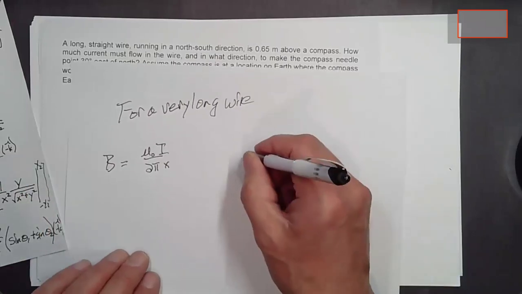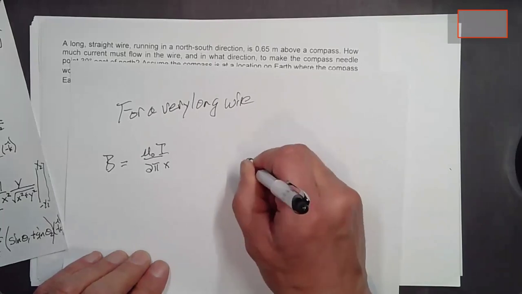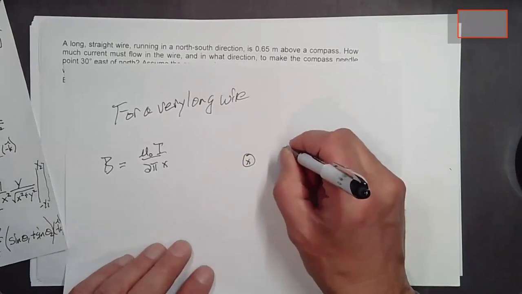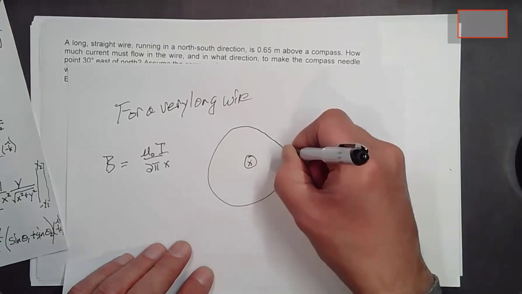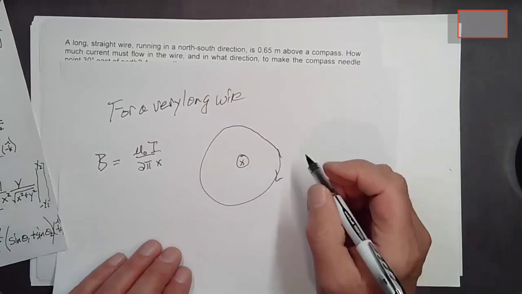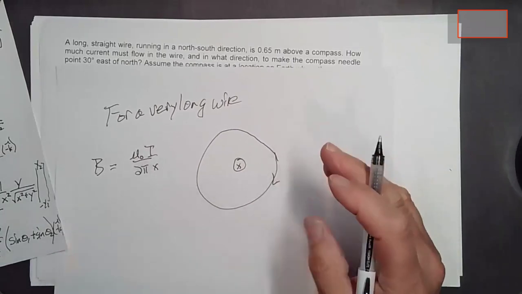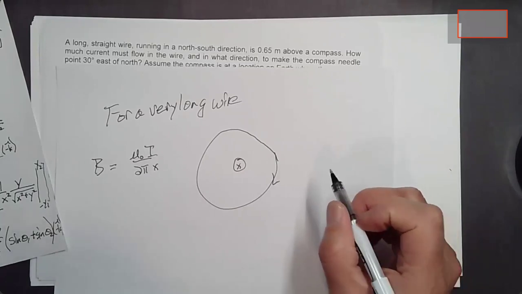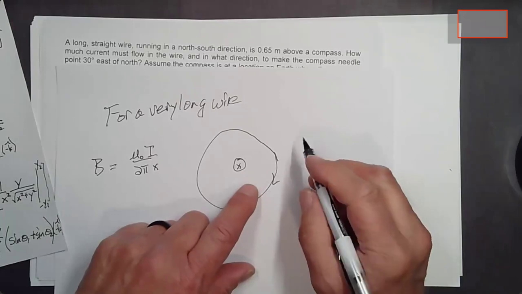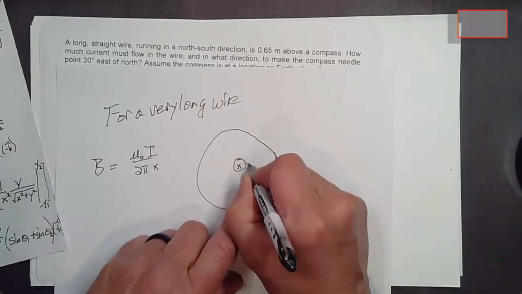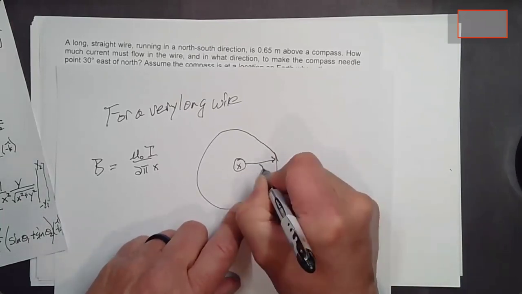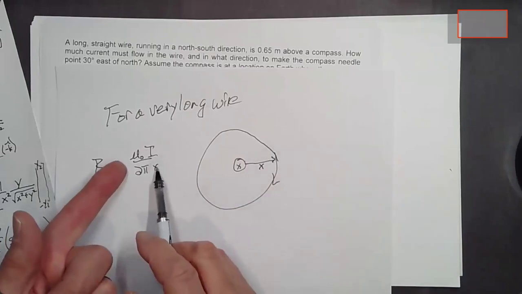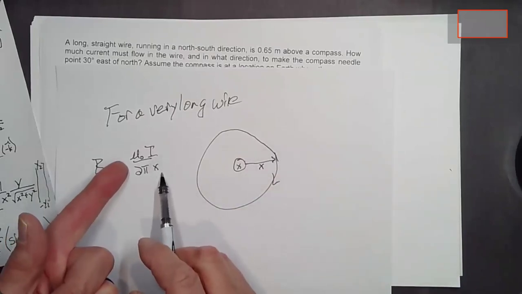That means looking down this wire in this direction, you get these circular magnetic field patterns around it, which is sort of what Faraday was imagining in that film that we saw the other day. But if this is a distance x out here, this would be how strong the magnetic field happens to be there.